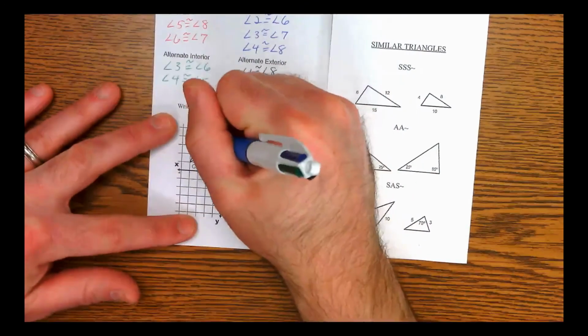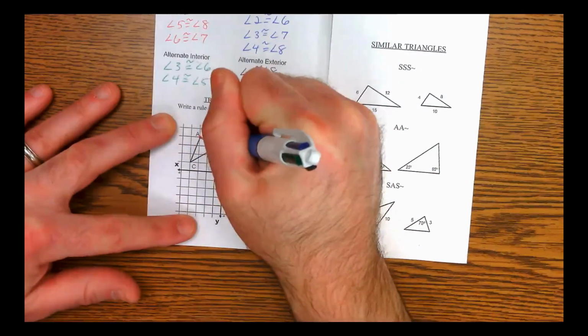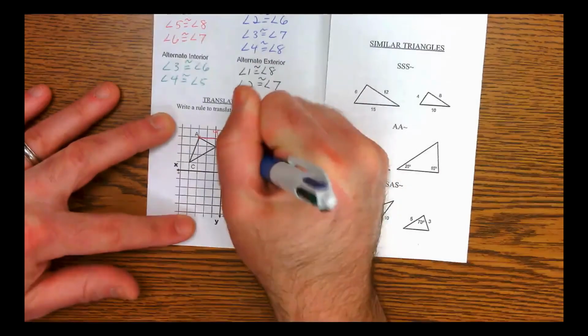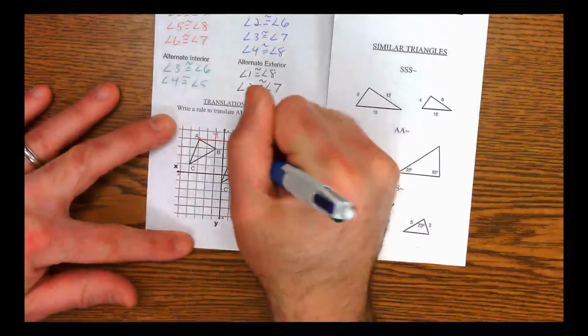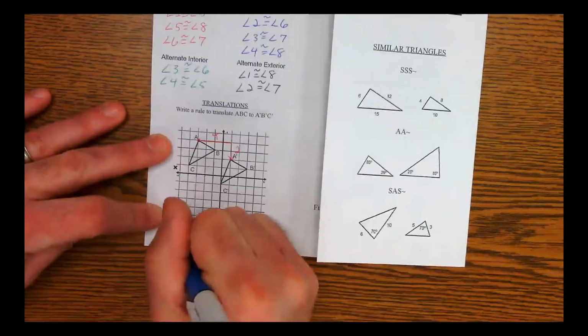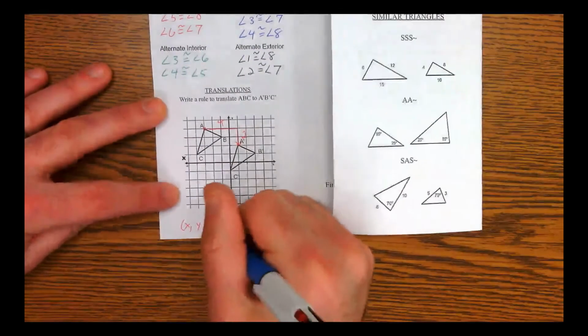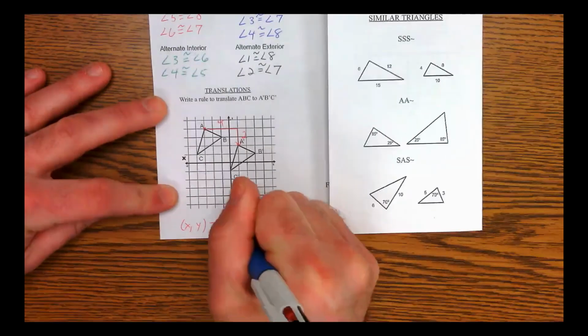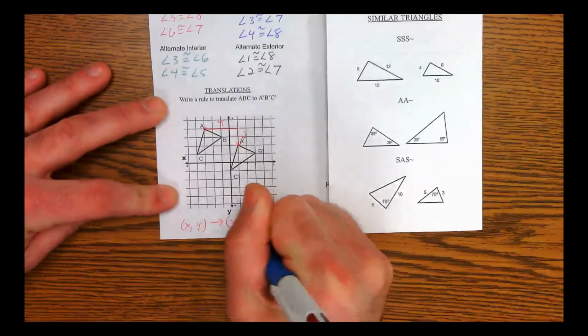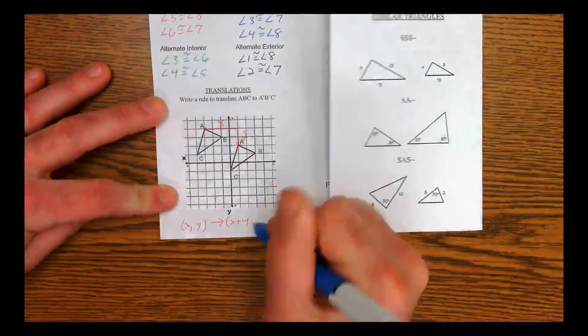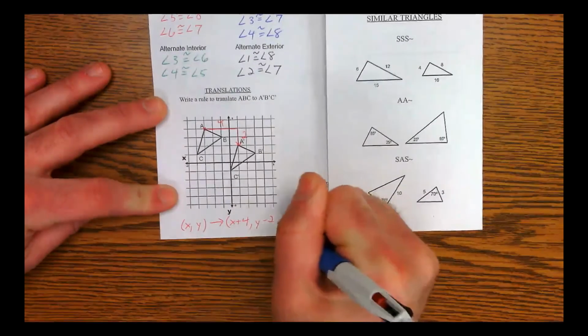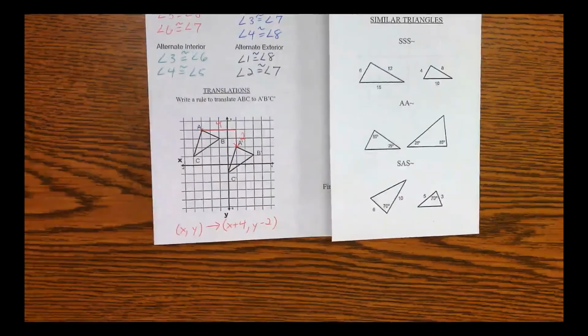So I need to move to the right 4 and then down 2 to get to A prime. So the rule would be I'm going to take my x, y, so any x, y value, and I'm going to take the x value and add 4, that's 4 to the right, take the y value and subtract 2, down. And that's a translation rule.